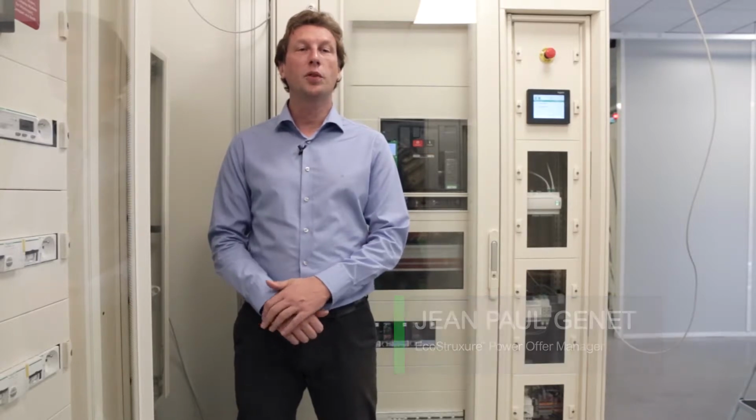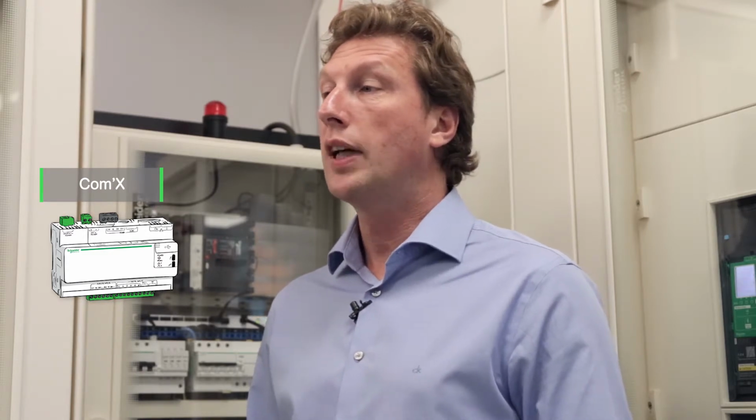Welcome to the EcoStruxure Power tutorial to discover how to configure the data concentrator COMX to recover all the data of the devices installed on the smart panel.